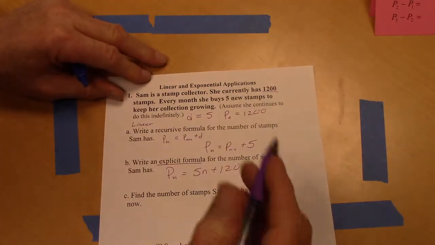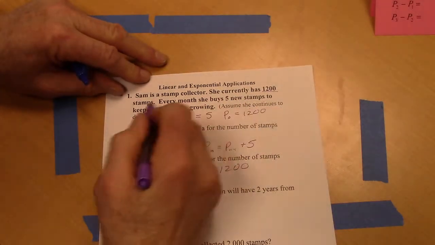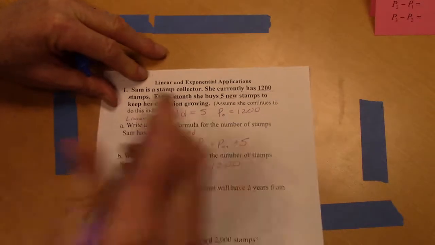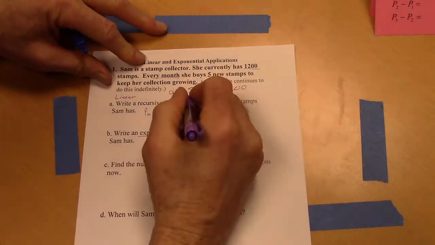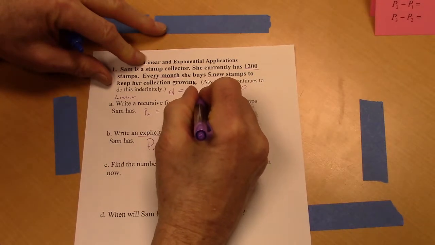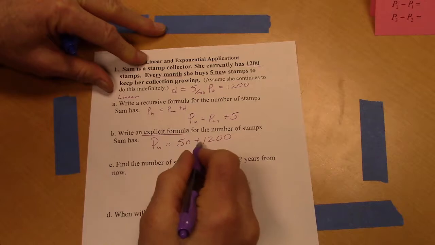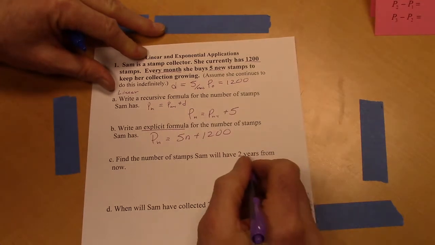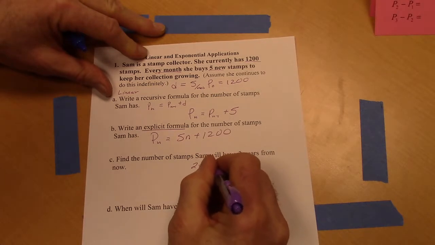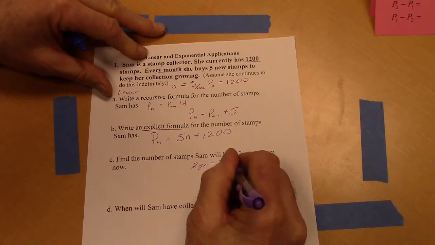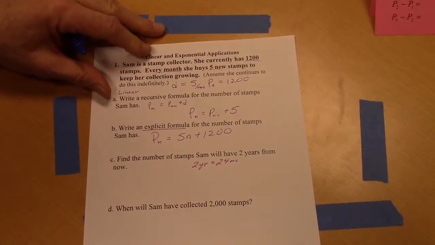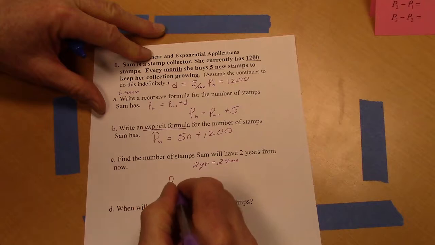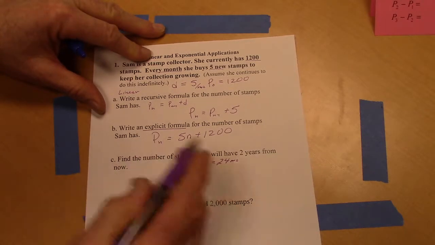Now, let's go back and recall that every month she was going to buy 5 new stamps. So that 5 was really 5 stamps per month. When we use this formula, n has to represent the number of months. And in 2 years, to use the 5, we've got to use 24 months. So we convert that, and after 2 years, that would be the 24th month.